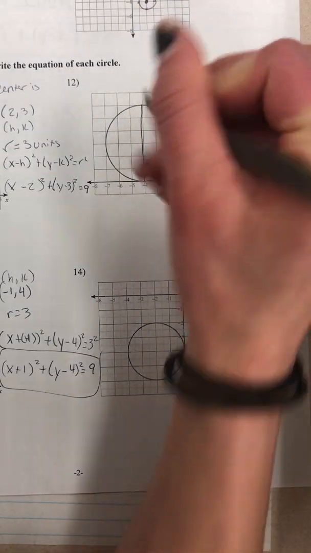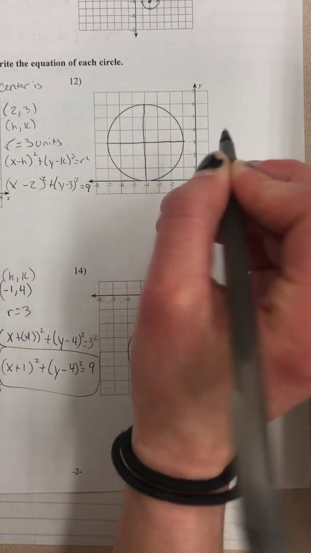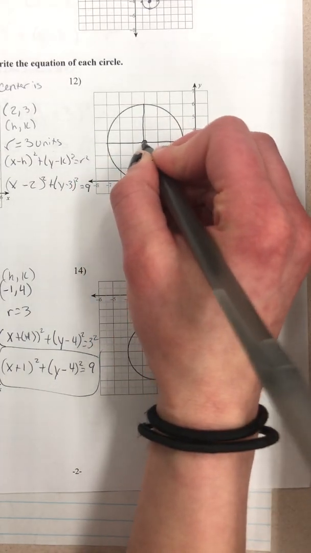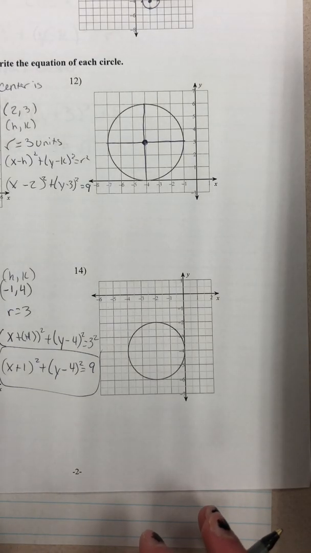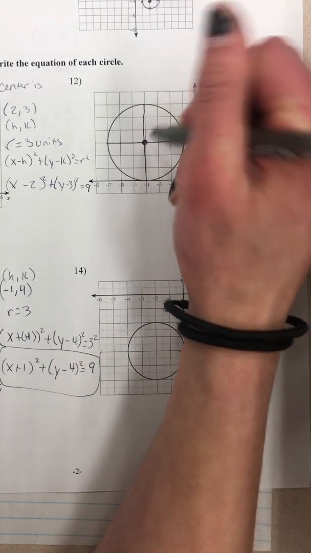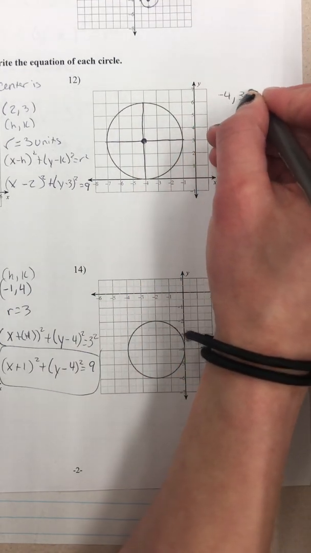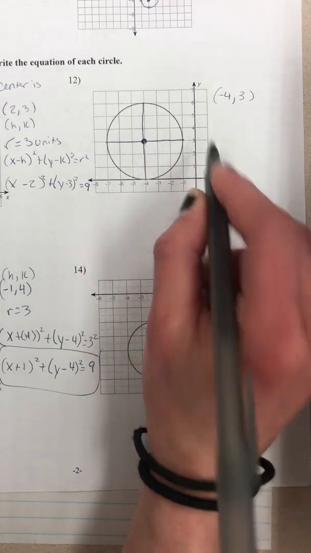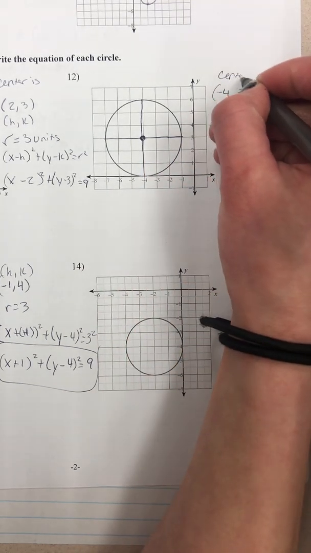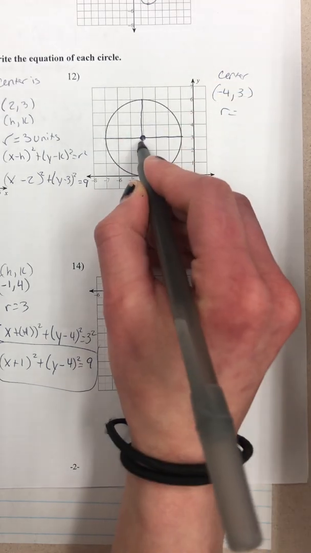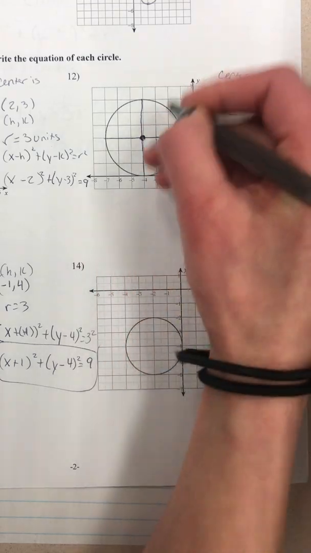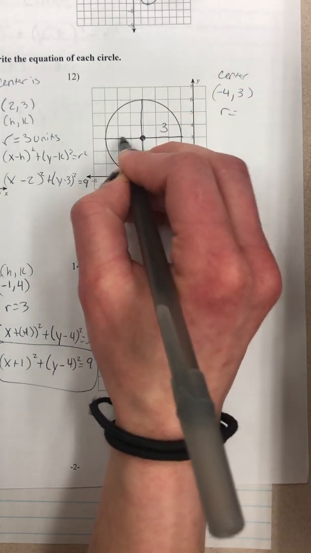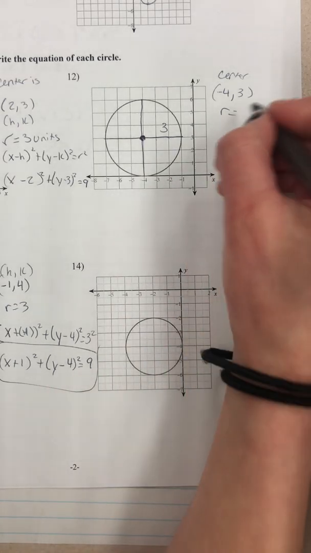So looking at number 12, again, we're going to start off by figuring out our center. I like to draw 2 lines at the diameters, figure it out. This is going to be the center of my circle. Wherever those 2 lines cross is the center. So this one is at -4, +3. It goes over -4 and is up 3. That is the center. The radius, we're going to count from the center over to the edge of our circle. 1, 2, 3. Is it the same on the other side? Yep. So it is 3 units.